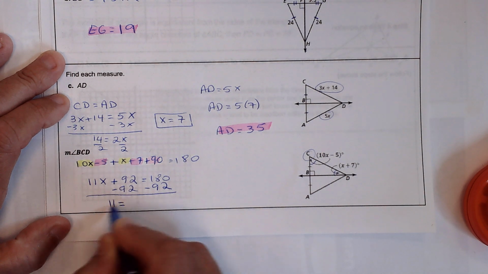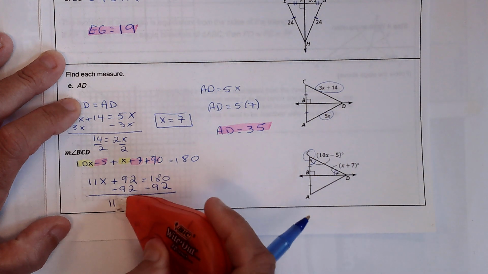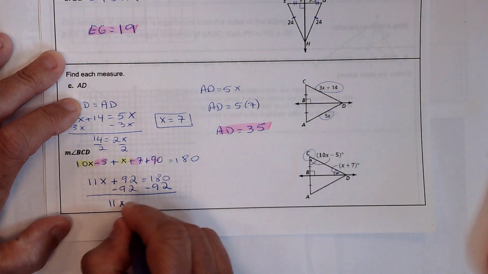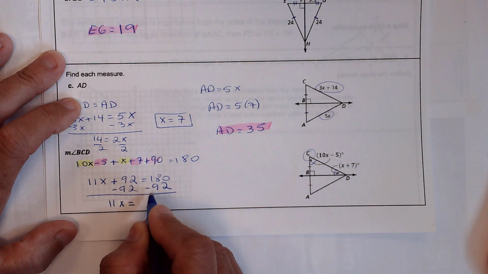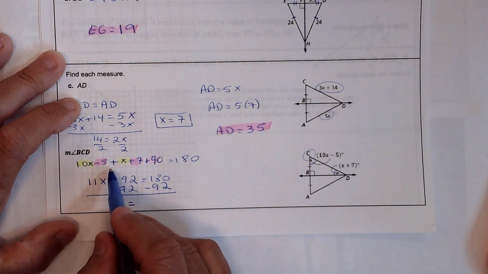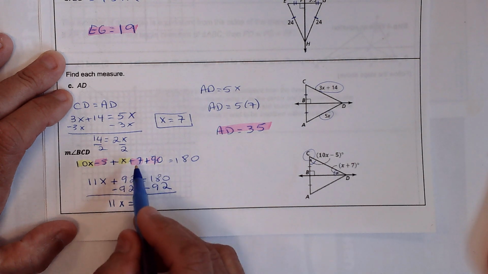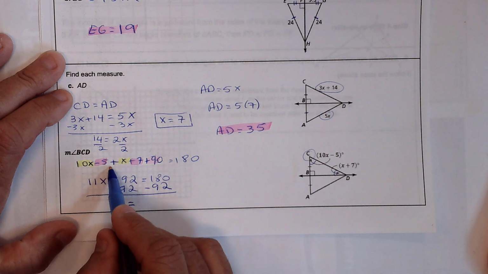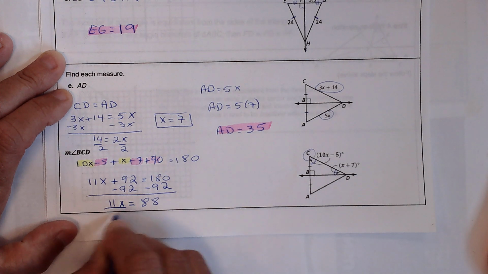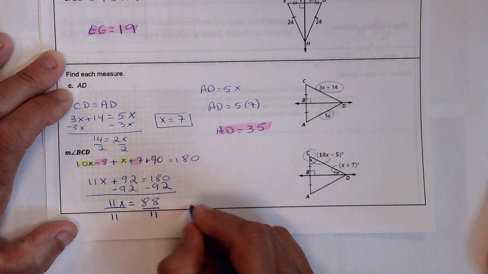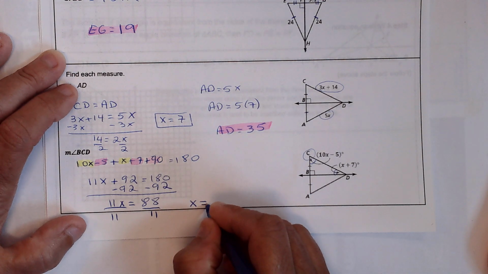11x equals 88. I divide by 11 and I get x equals 8.